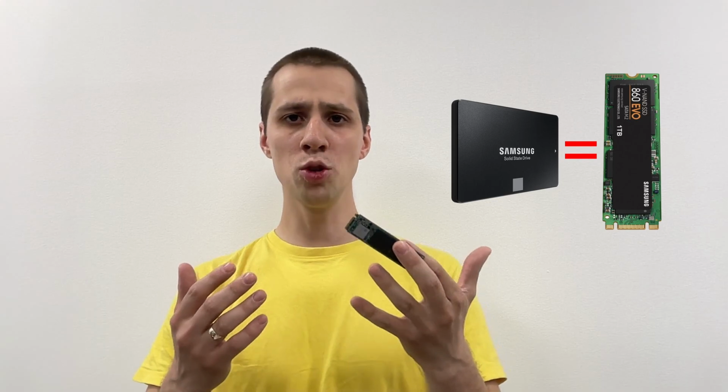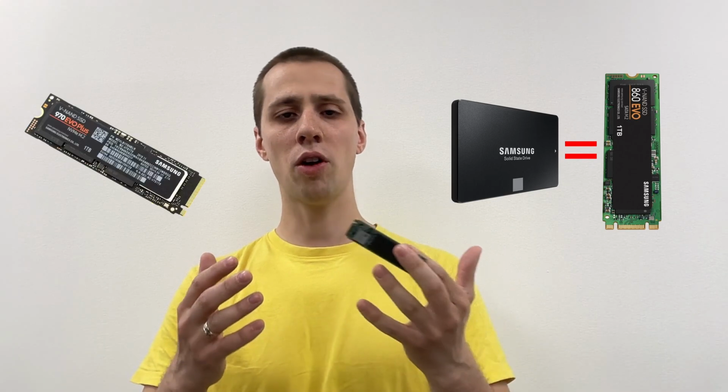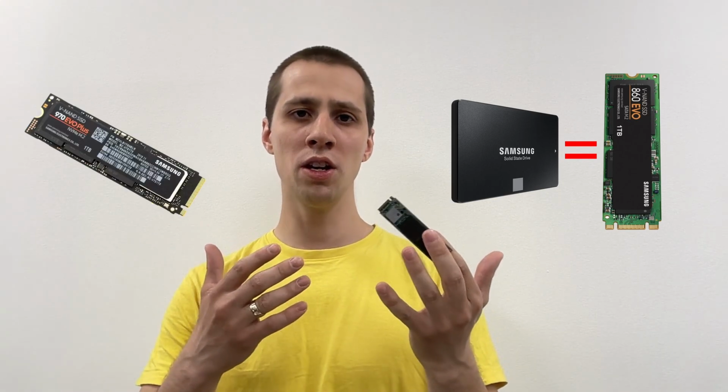M.2 drives can support up to 4 PCI Express lanes, but they can also use SATA or even USB-based connections. This means that not all M.2 SSDs are faster. Some use the older SATA interface, while others use PCI Express with NVMe for much higher performance. You can often distinguish them visually. SATA M.2 drives typically have 2 notches, while NVMe PCI Express drives usually have only 1 notch.